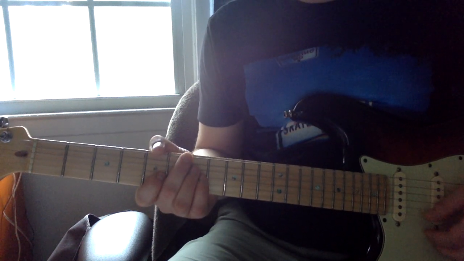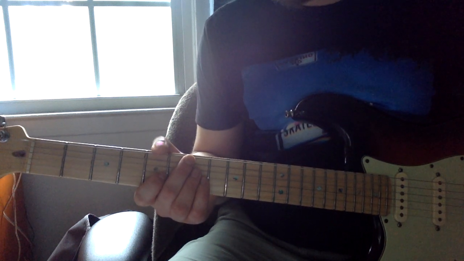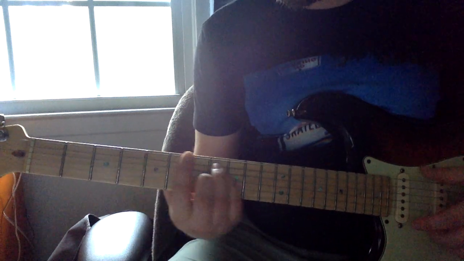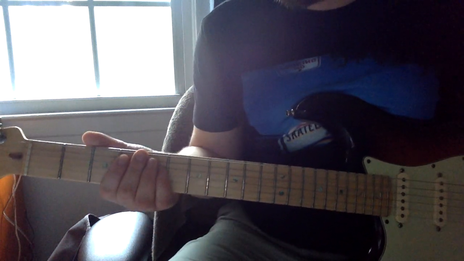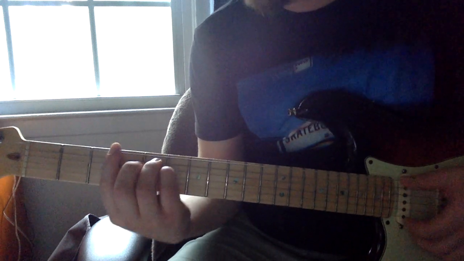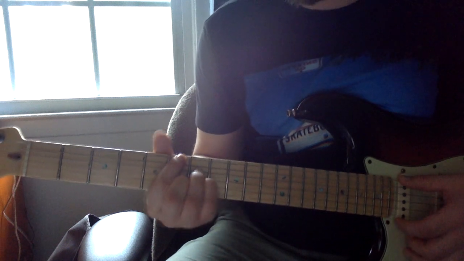And the reason that works, there's a couple reasons. One, it shares notes with other things. You could look at it as being the relative major of the minor 4 chord, and that makes sense because the minor 7 here shares 3 notes with the major 7 up here.